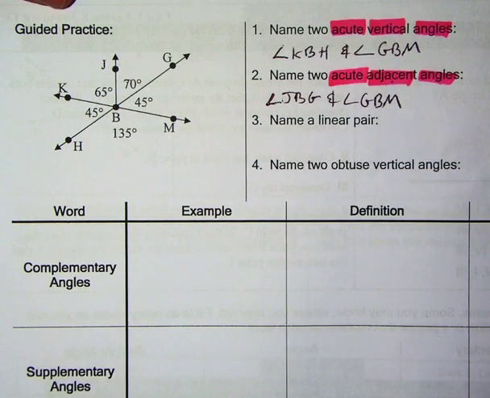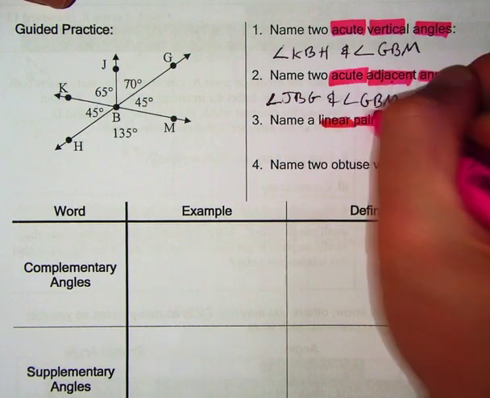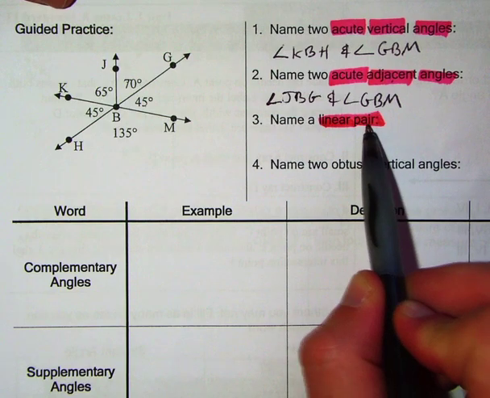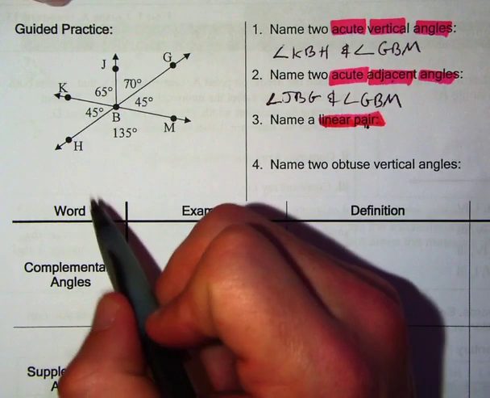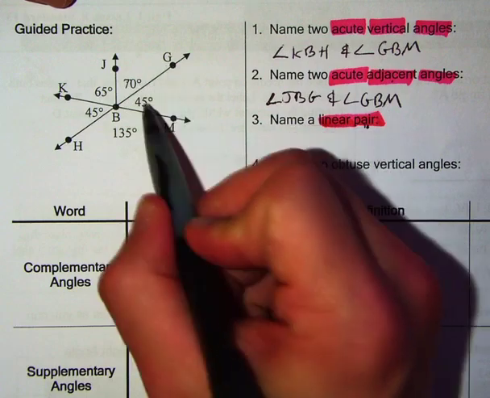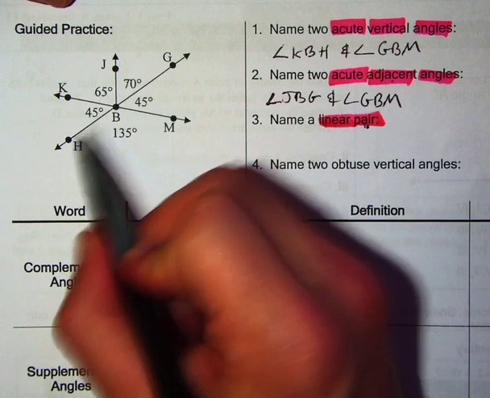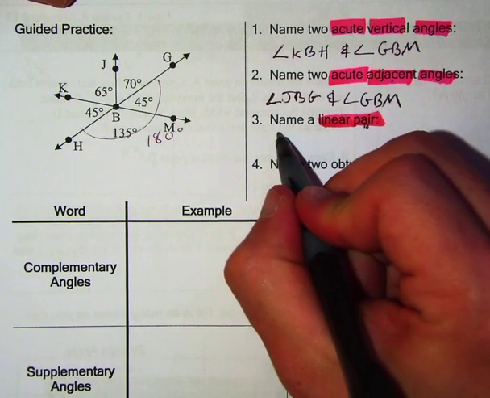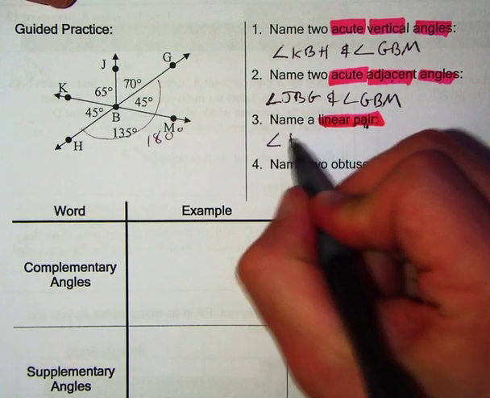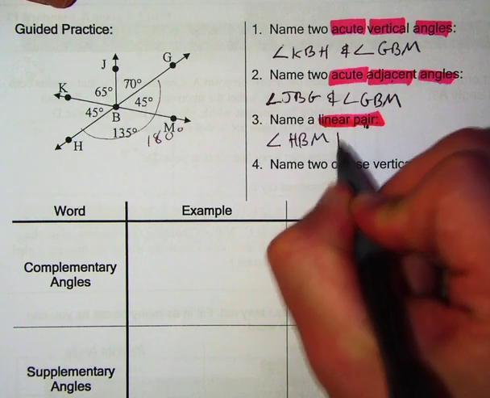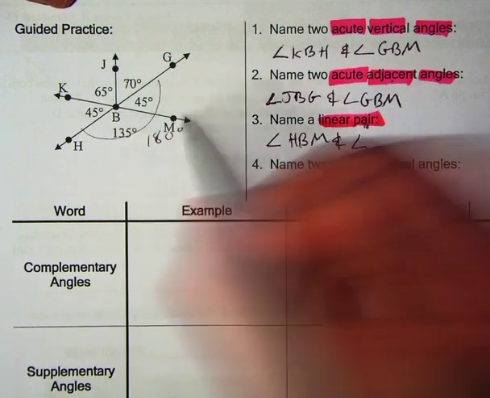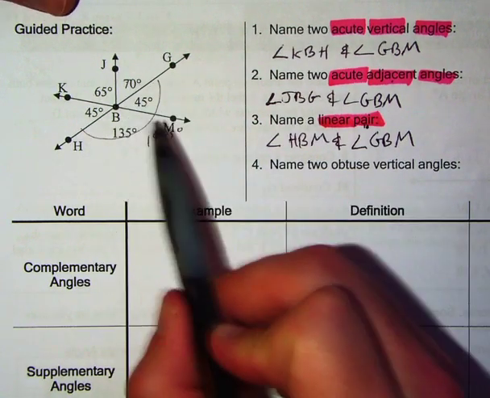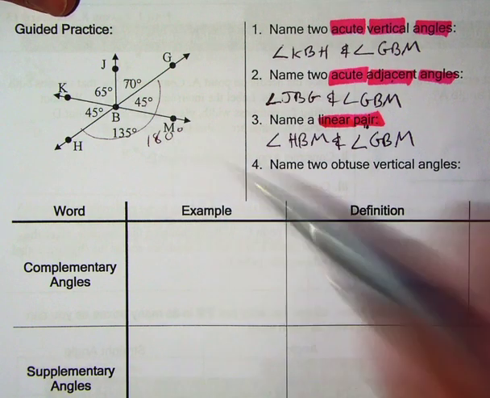Let's name a linear pair. Okay, so remember, it has to make a line, the two angles, and they have to be two angles because a pair means two. So let's see, a linear pair. Well, here's a straight line, and these two angles make that straight angle of 180. So I'm going to say angle HBM and angle GBM. They make a line, and they are adjacent because they share a ray BM.